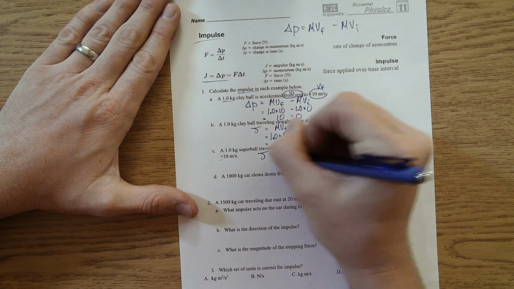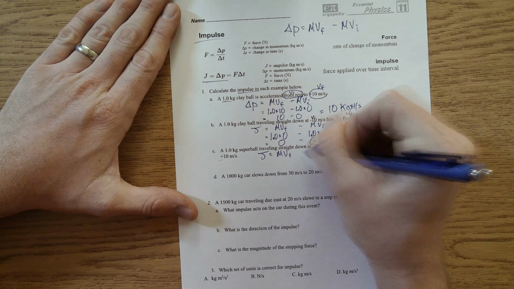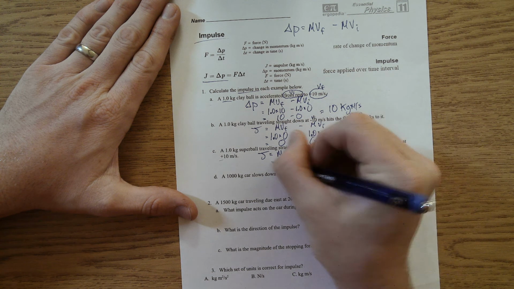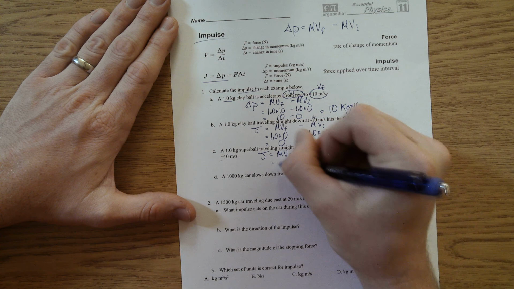A super ball going down hits the floor, then bounces back up at positive 10. Pause it, try it. See if you can do this one on your own. I'm going to continue forward. 1.0.